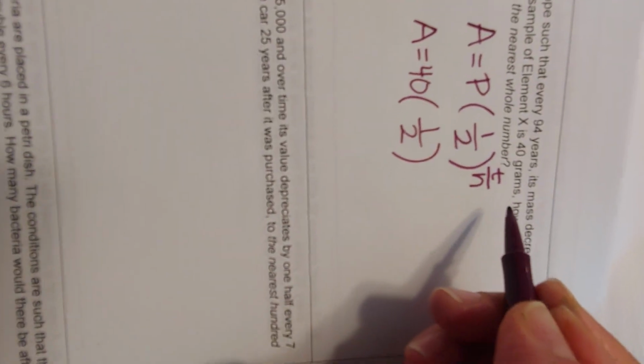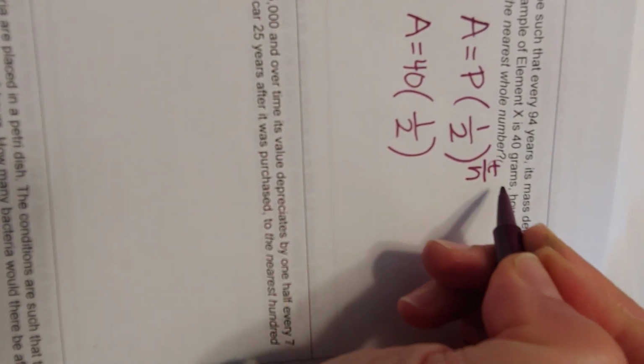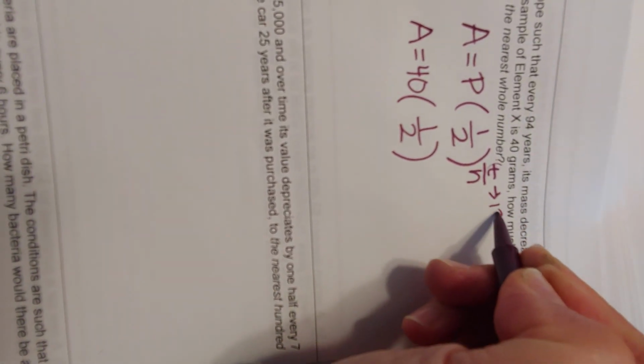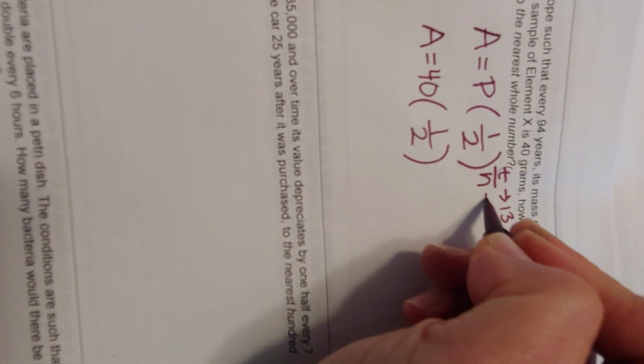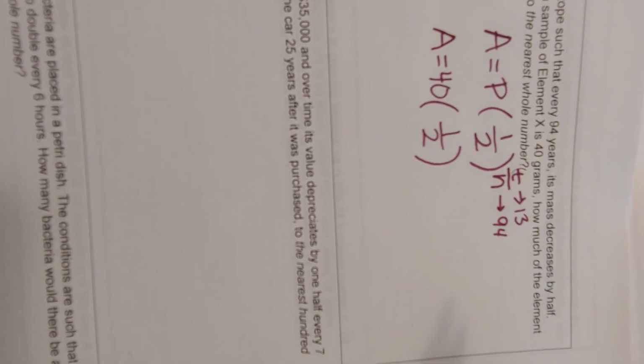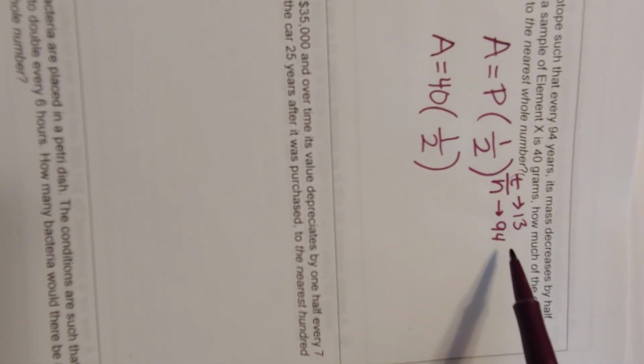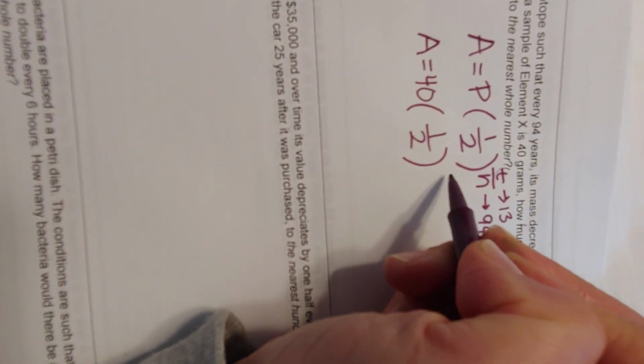Now, these are two different time values. This could be a little confusing because this represents the amount of time that has passed. So our T in this example is 13 because 13 years have passed. Our 94 represents our half-life. So after 94 years, the element will be at 20 grams. But we're not going 94 years, we're only going 13 years, so we want to know how much would exist after 13 years. So 13 over 94.